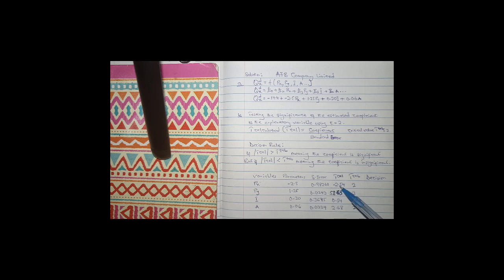So 2.54 and 2, which one is greater? Realize that 2.54 is greater, which means that px is significant. Then py, here we have 51.65, which is way greater. So this one too is significant.